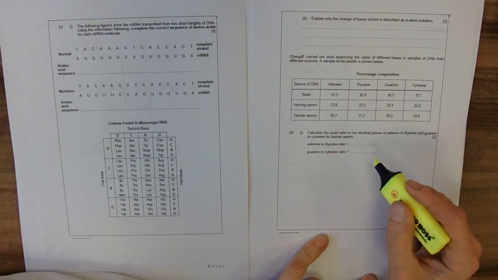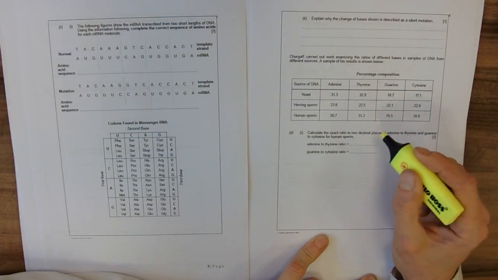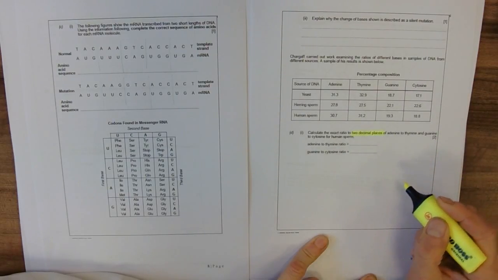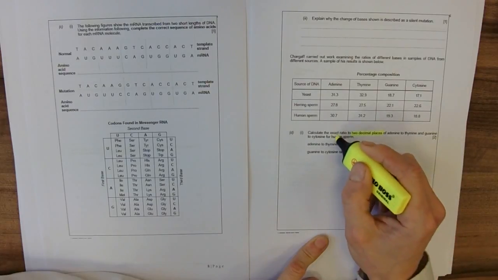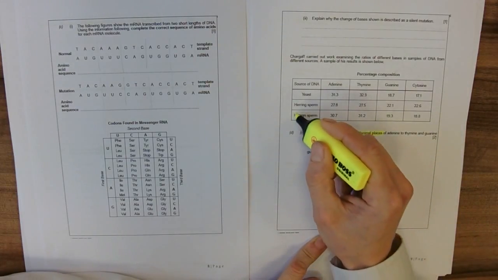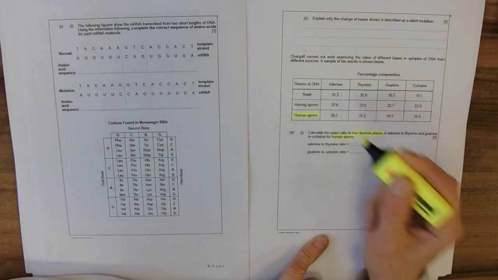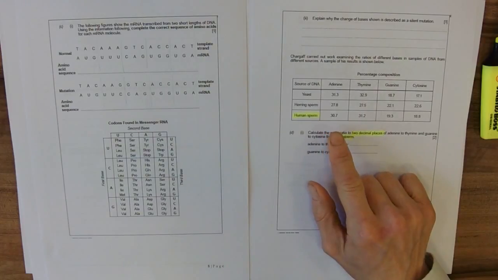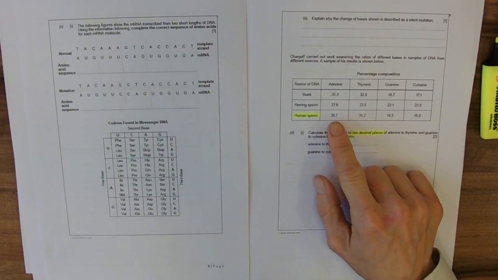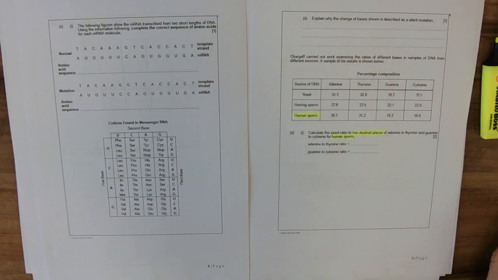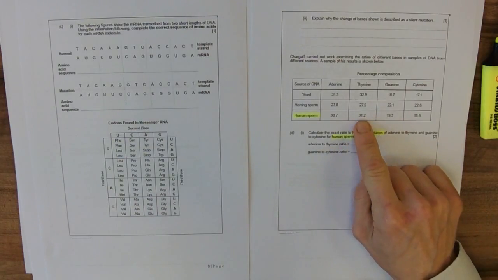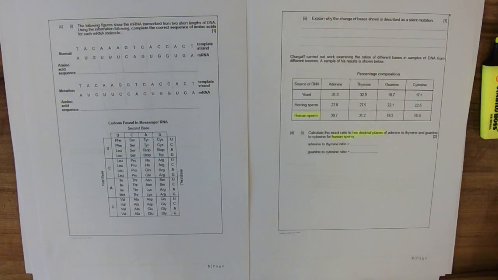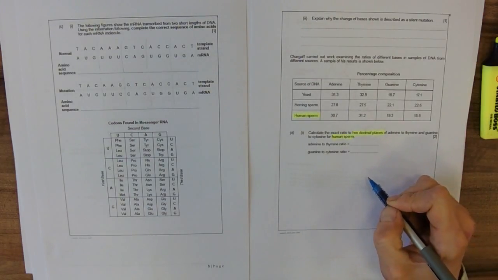So follow the instructions. Calculate the ratio to 2 decimal places for a human sperm. So we are doing that one. And a ratio, remember your surface area to volume ratio, things like that, then it's something to 1. So adenine to thymine, we need to turn thymine into 1, and you turn anything into 1 by dividing by itself.